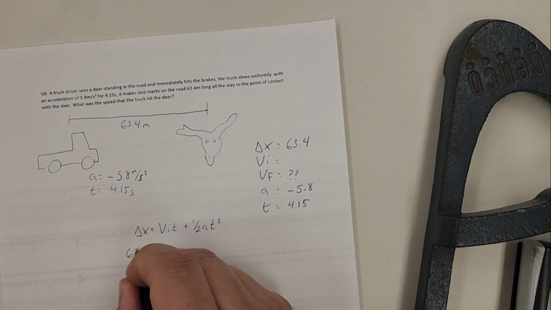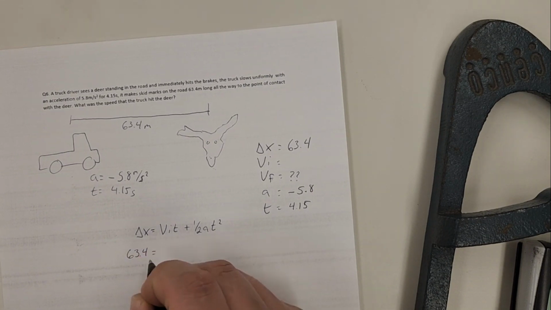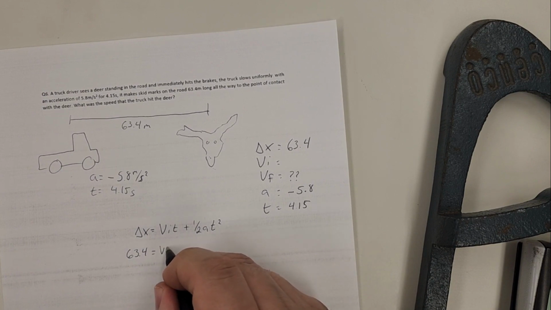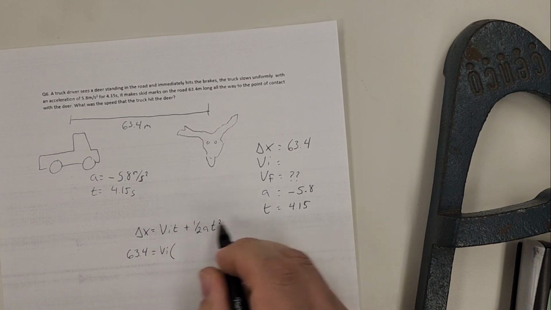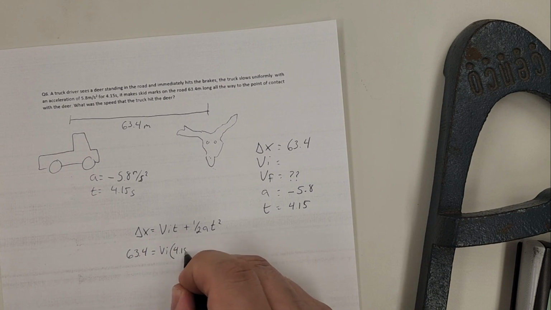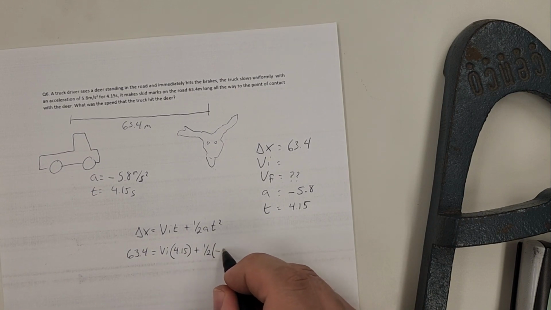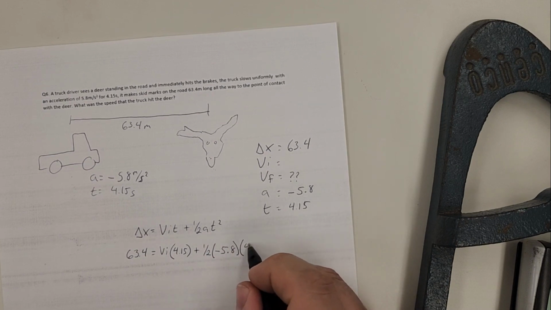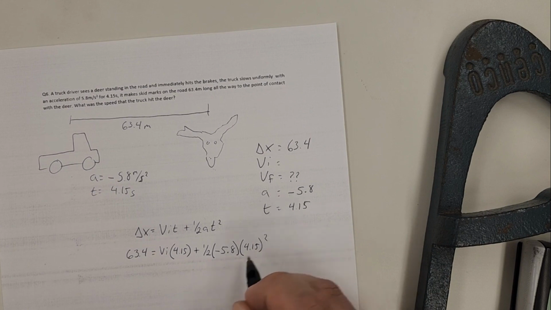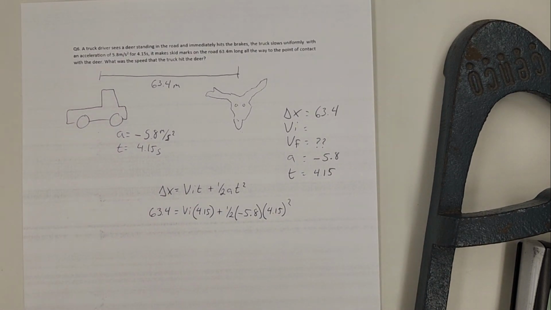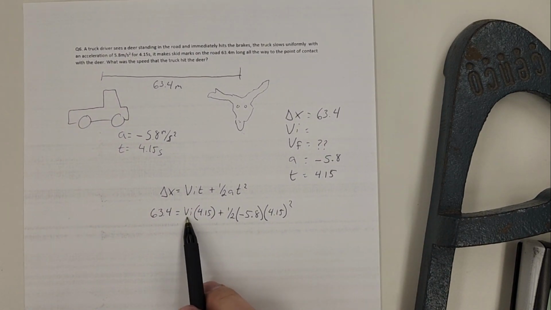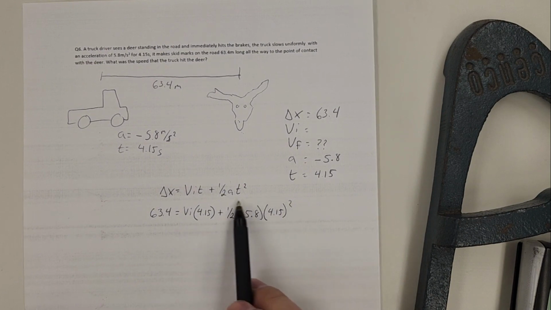Change in X, that is 63.4. VI is now the thing that we will be looking for. Time, given in the problem, 4.15. Plus 1/2, our acceleration is negative 5.8. And time, again, is 4.15. Don't forget to throw that square up there. Okay, so now we need to solve out for VI. You see here we just have a number.